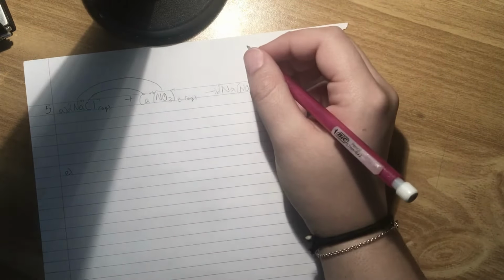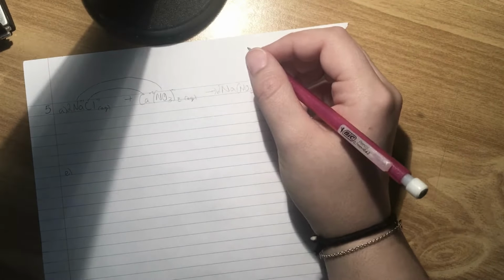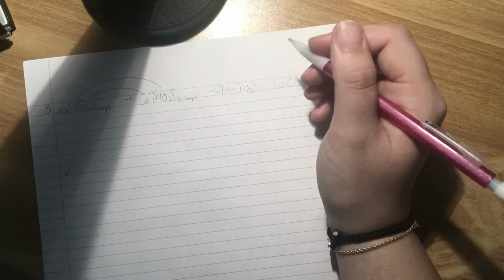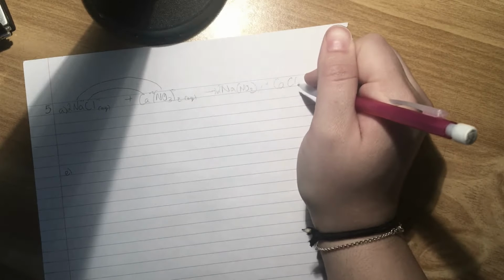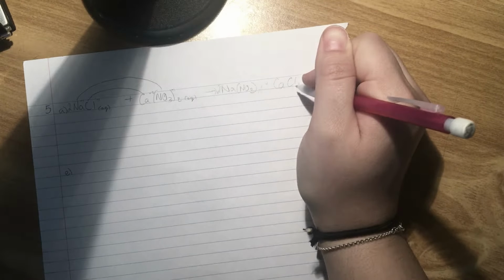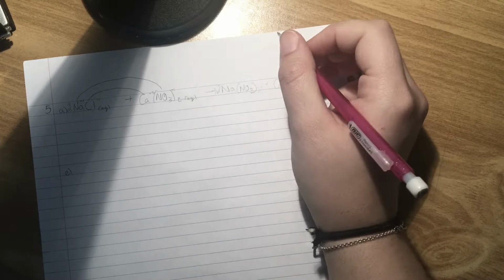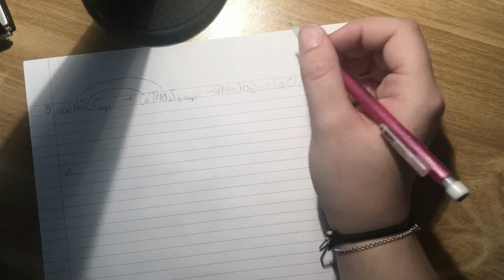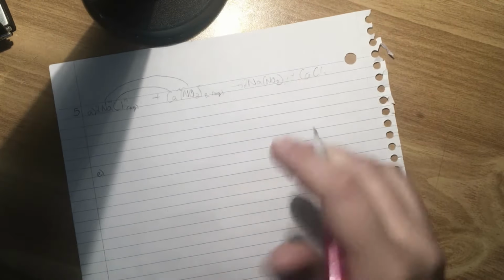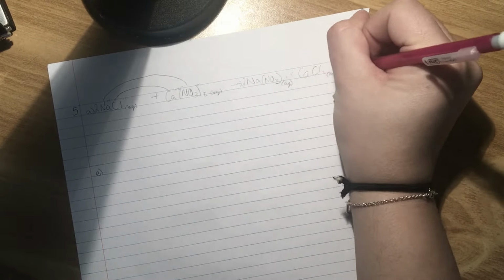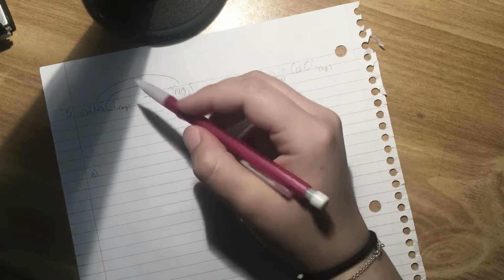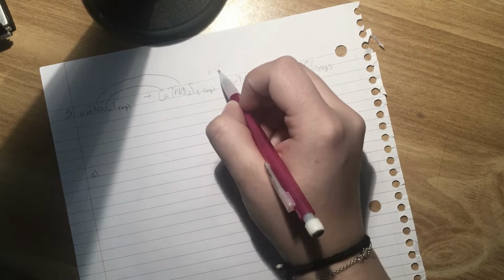If you look at the solubility rules, which you guys should have memorized by now, nitrate is always soluble, and chloride is always soluble unless it's with lead, silver, or mercury. So that's not the case. They're both soluble. Since everything is soluble, no reaction occurred.